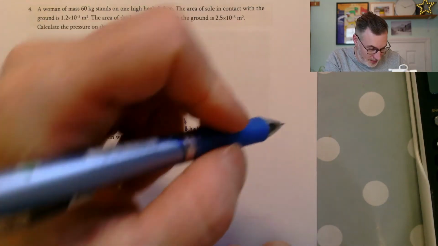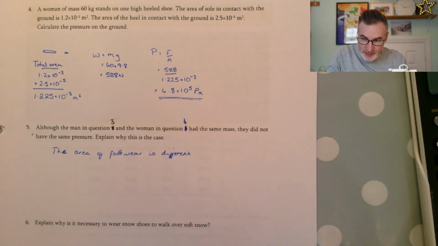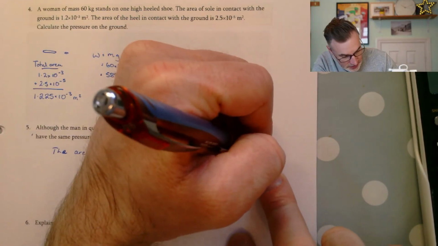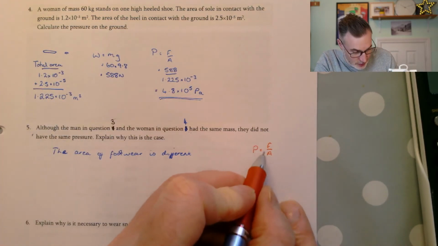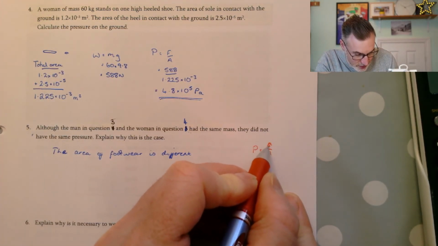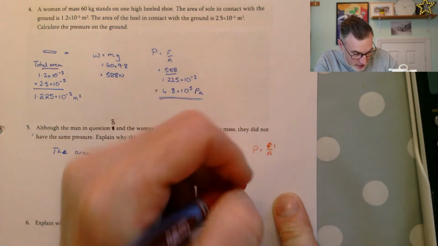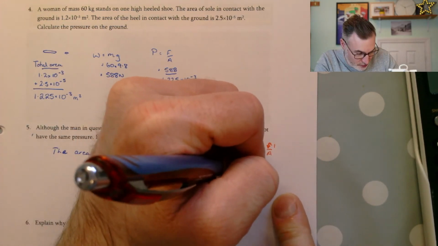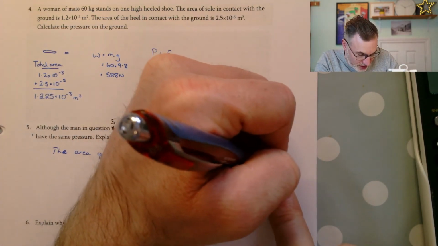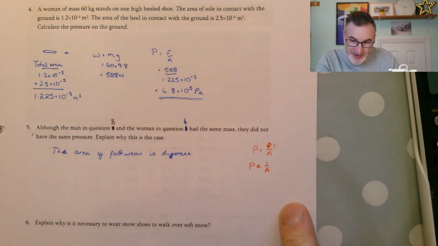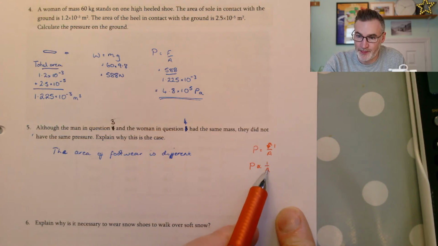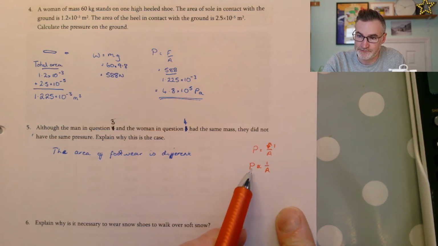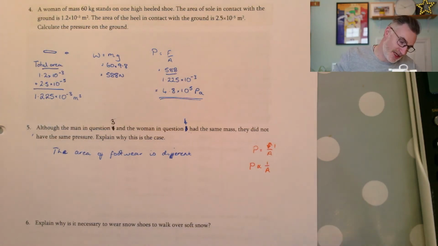Now, I'm going to just have a wee sidebar over here. So, pressure is equal to force over area. So what this really means is if we just ignore force for a second, then pressure is 1 over area, pressure is going to be directly proportional to the inverse of area. So as area gets bigger, pressure gets smaller, and as area gets smaller, pressure gets bigger. And so I'm going to say that in my answer.